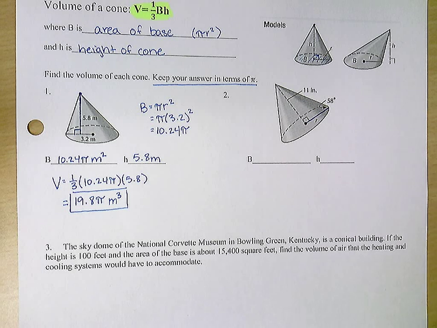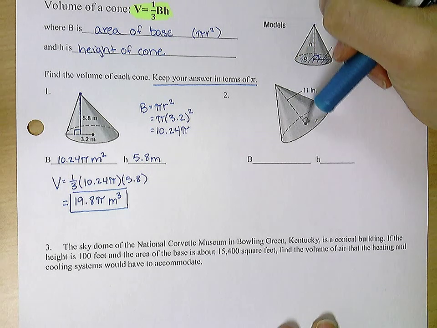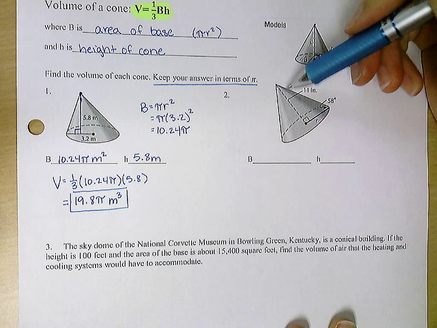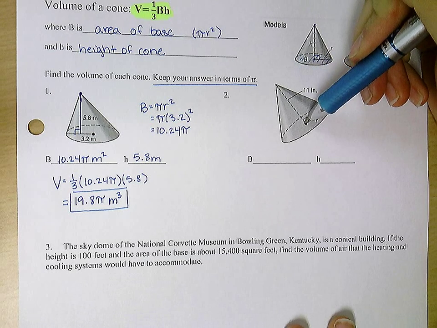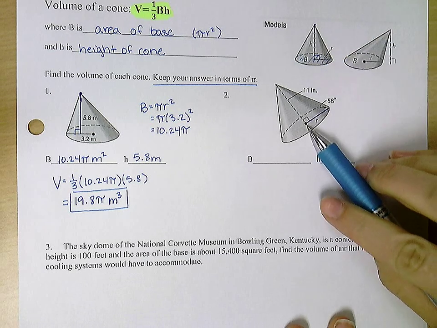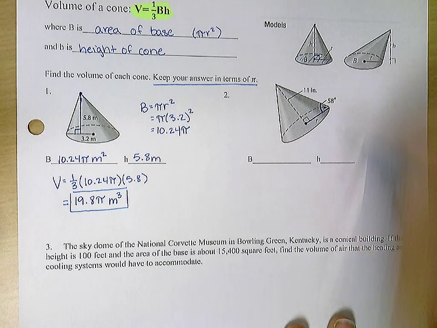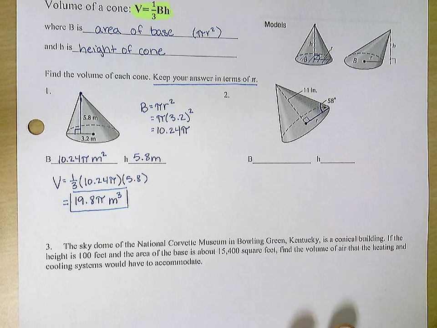So I'm given that this is a right triangle. First part there, I'm given this side of that right triangle, correct? I need to find this side, and I'm given this angle right here is 58 degrees.